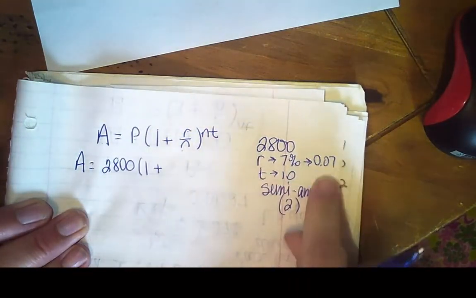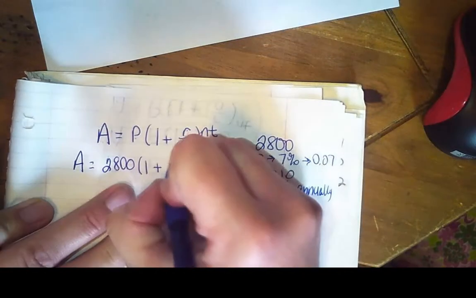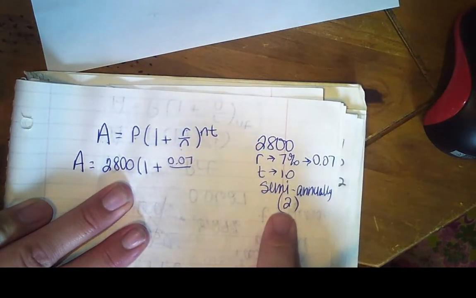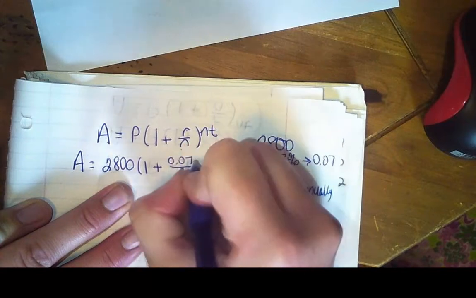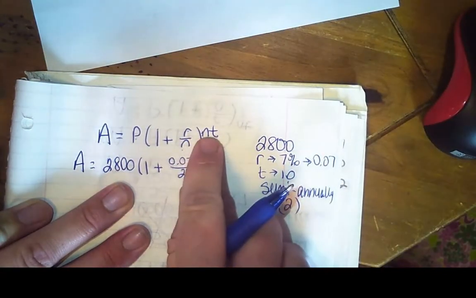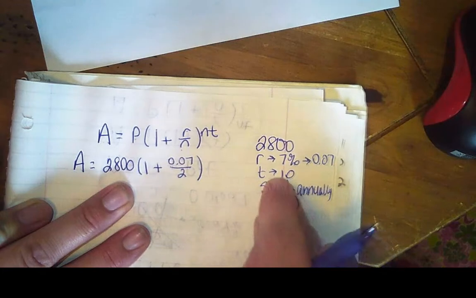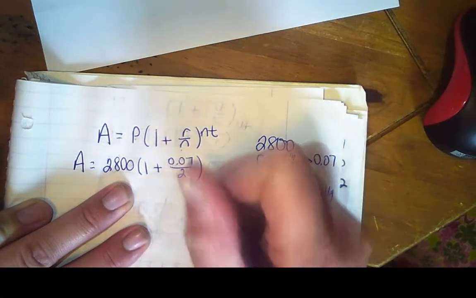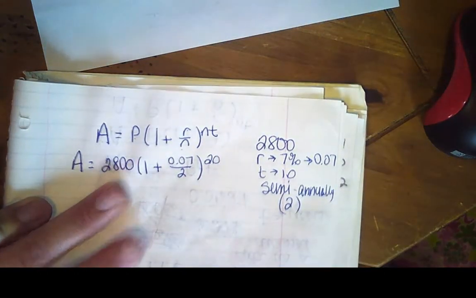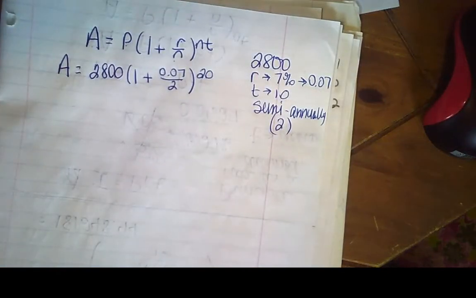times 1 plus my rate in decimal form, which is 0.07, over how often am I compounding? Twice per year. And then I have N times T. So twice per year times 10 years gives me 20 times that I'm compounding. And then from there, you can just grab your calculator.